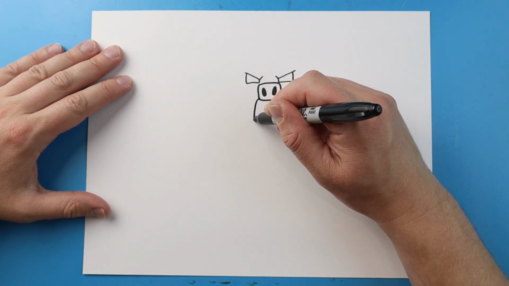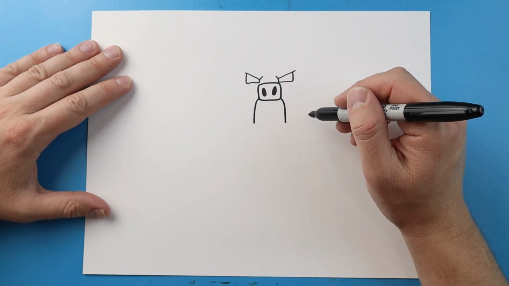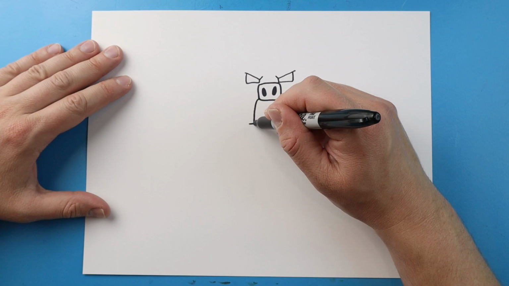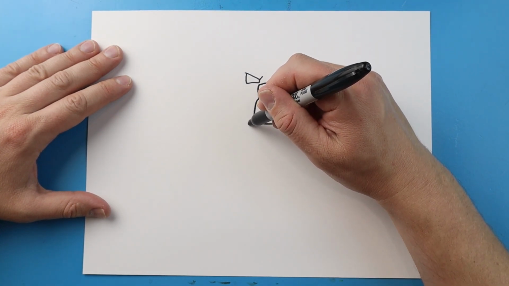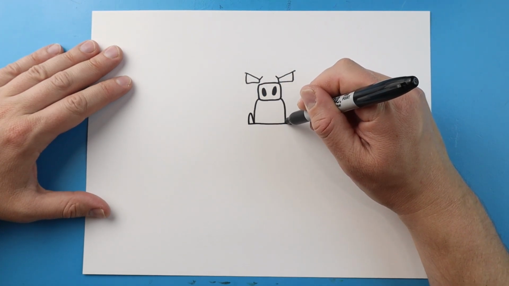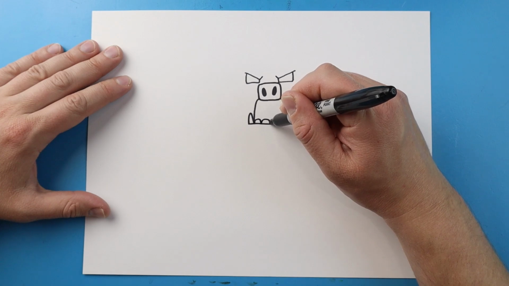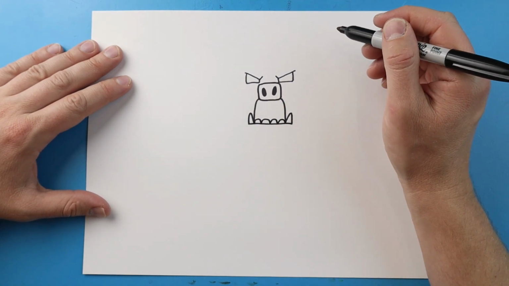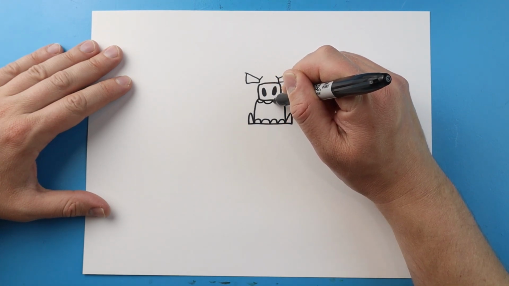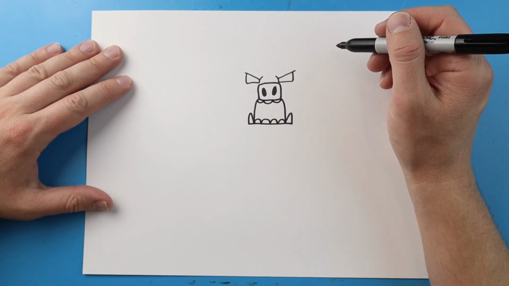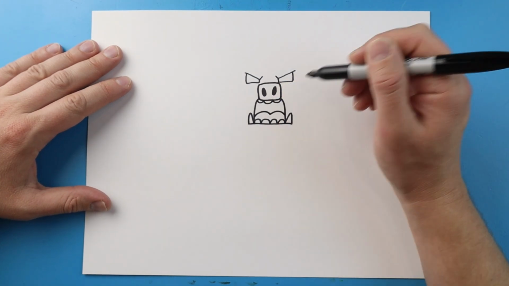For the mouth, let's bring a line down on each side. Then we're going to make a line across here. We'll make a big pointed tooth on the outside. And then we're going to make some bumps here. And then we're going to make some bumps across the top. We'll go up and down for a tongue.